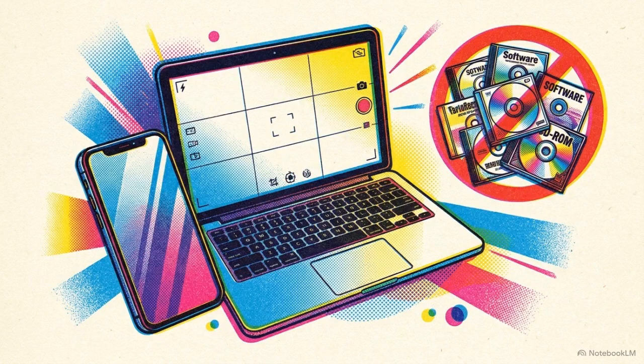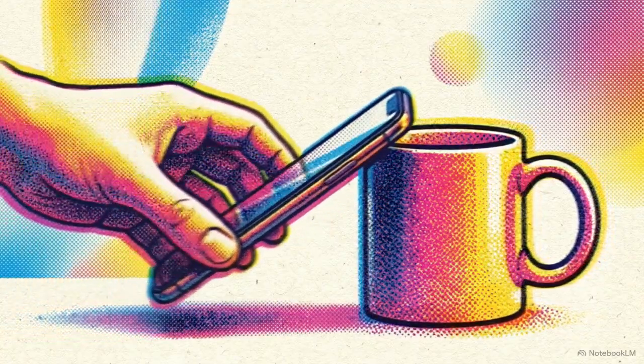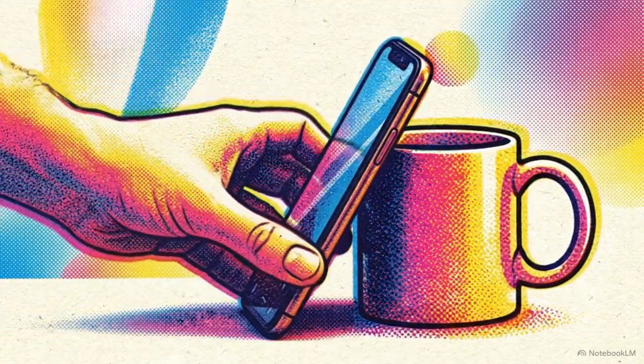With your script ready, ignore all third-party recording software. Open the default camera application that came pre-installed on your phone or laptop. Your physical recording setup costs nothing. Prop your device against a coffee mug or a stack of books to keep it steady.